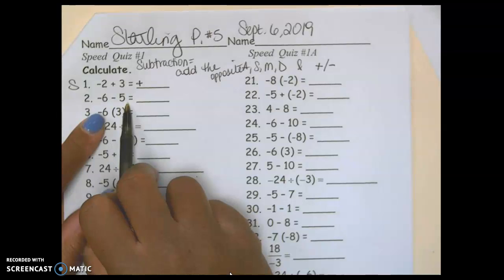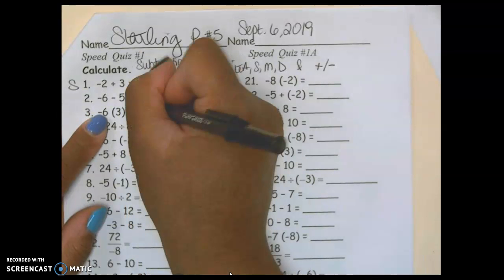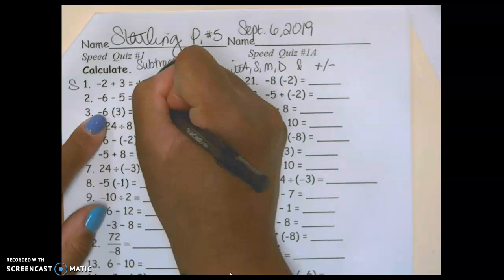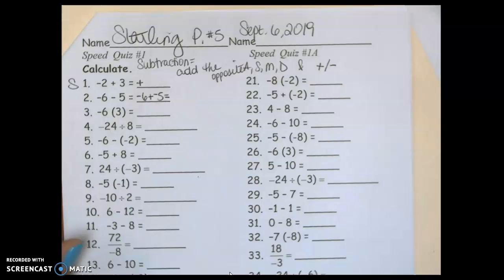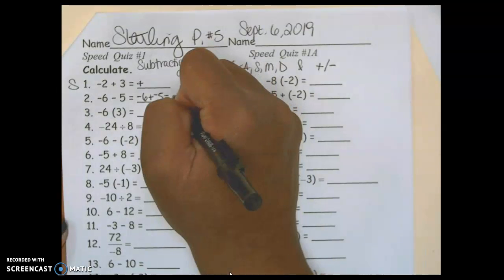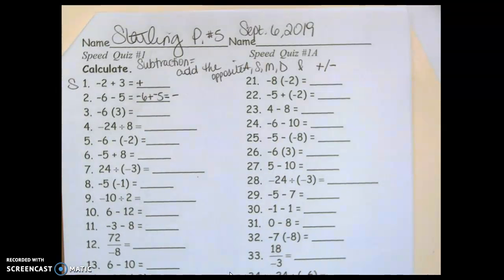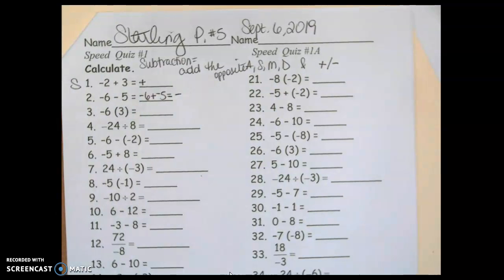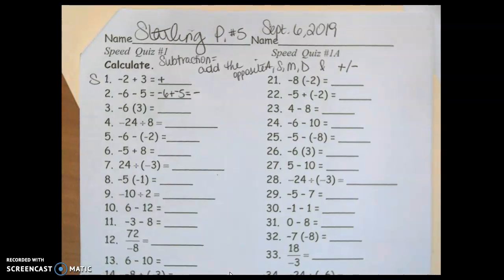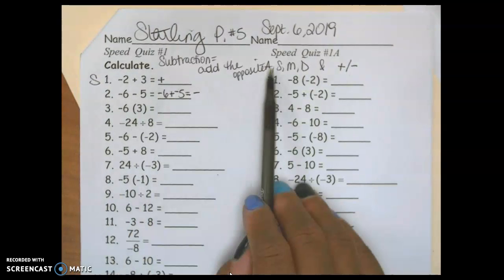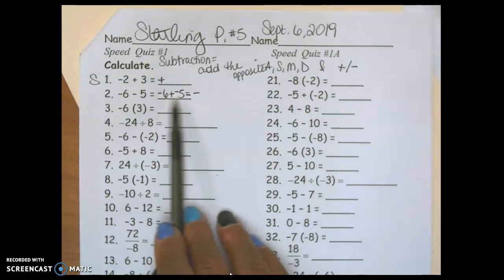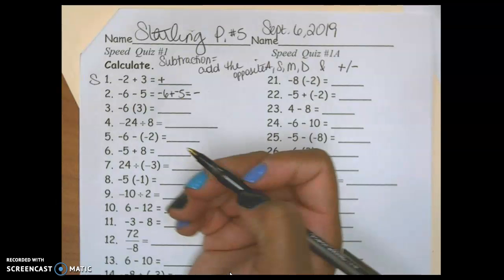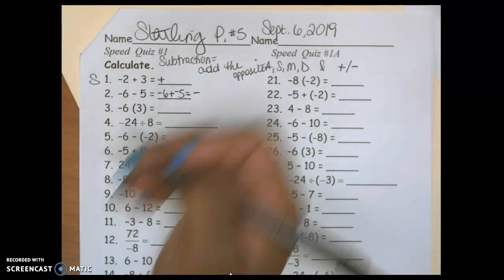-6 minus 5. I can add the opposite and rewrite this as -6 plus -5, which equals a negative number. Then what do I do? Are you paying attention? Now, what do I do as far as my operations? You add. They have the same sign. Add is correct.